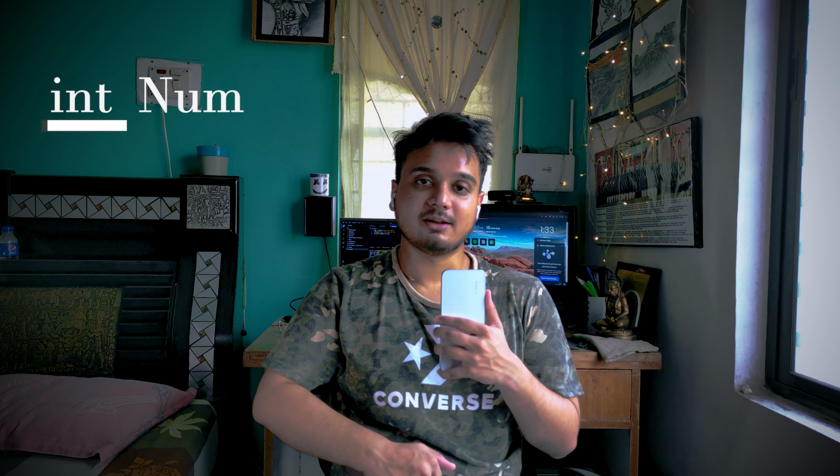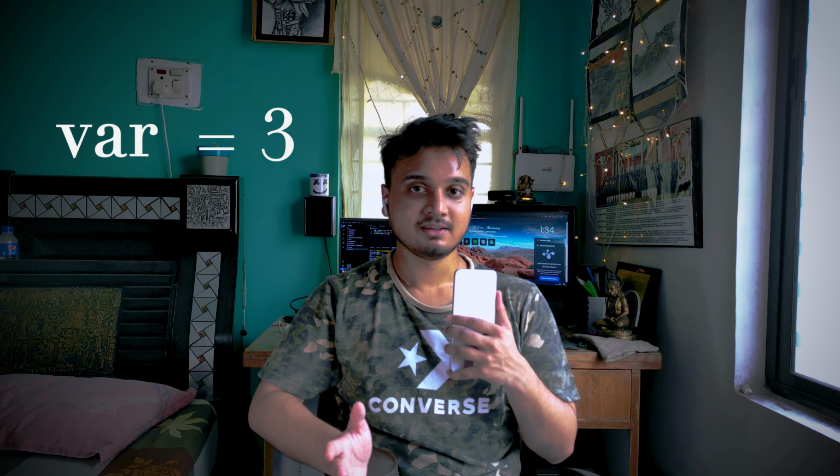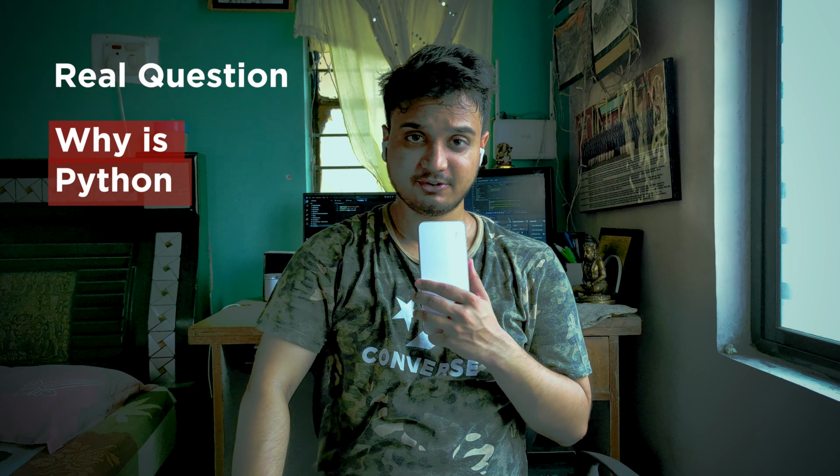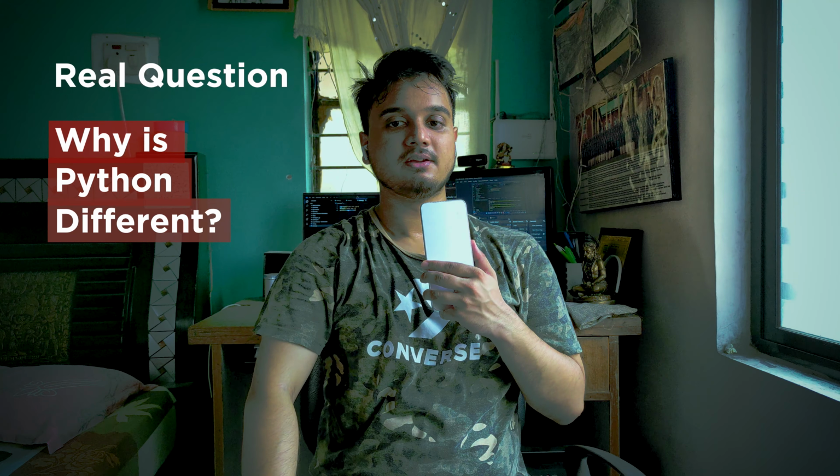But our Python is very easygoing and a very simple language to understand. It has no restrictions and you can store whatever you want in a variable. You can store a numeric value, let's say 3, and then you can remove the value and store your name. Now, the answer to the real question: why is Python different from Java and C++?